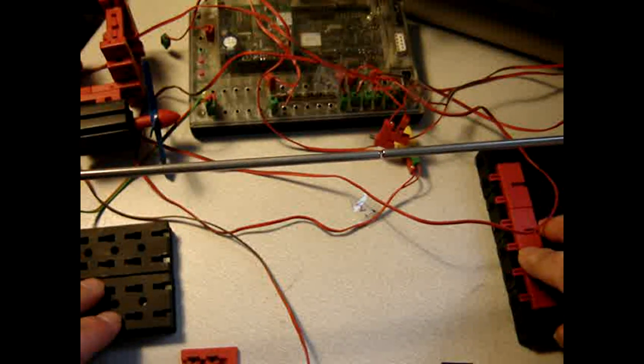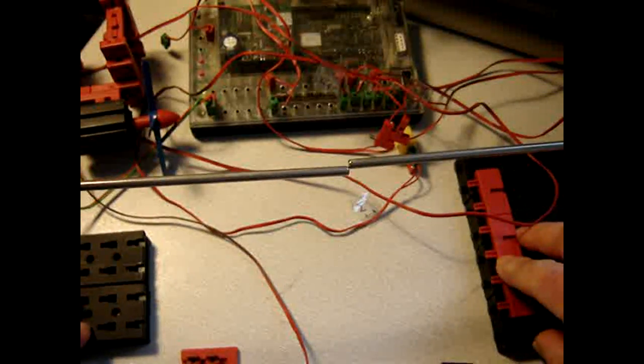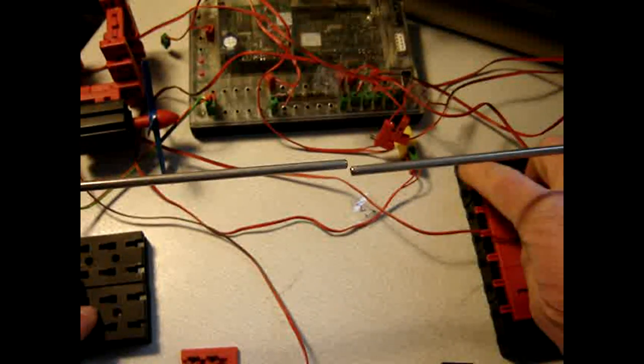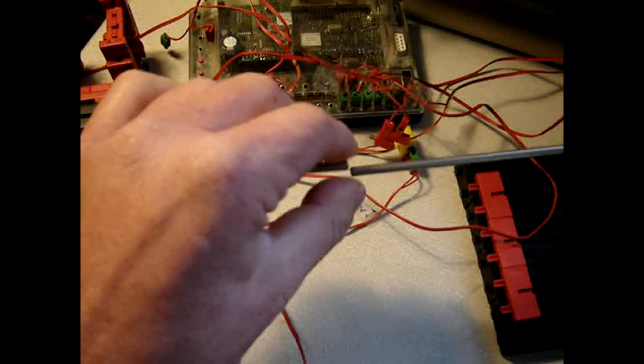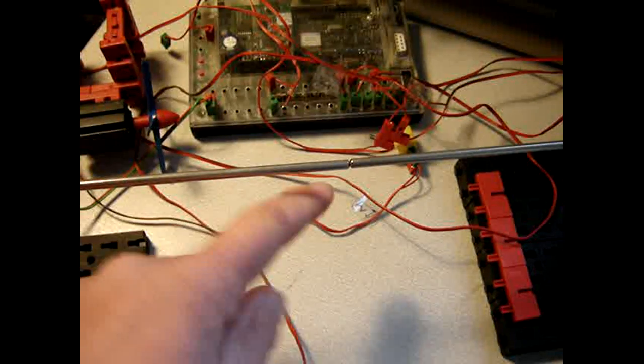I'll put that right here. So to this end I need some connection from here and from here. I intend to have the support coming from that way.